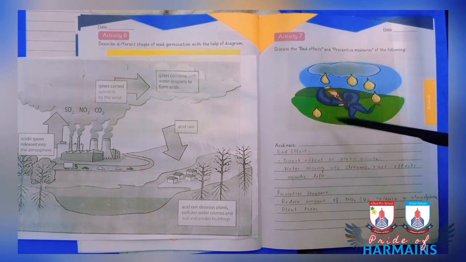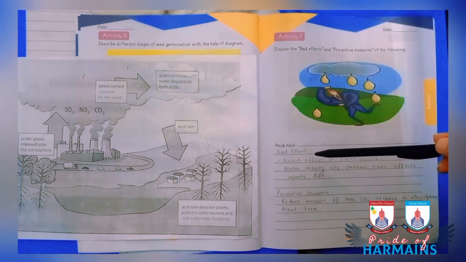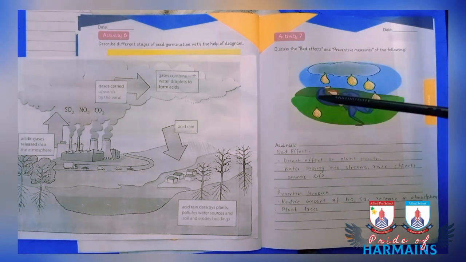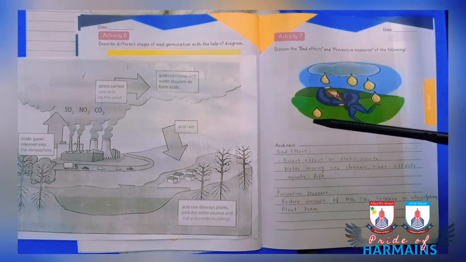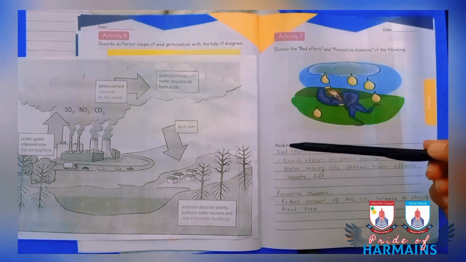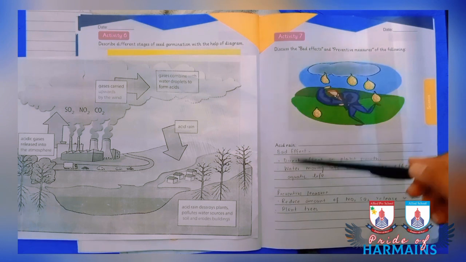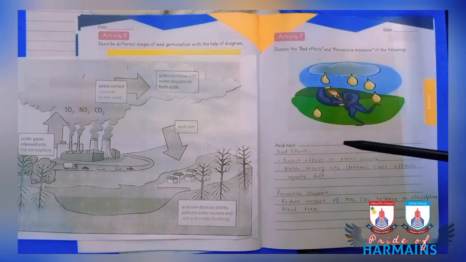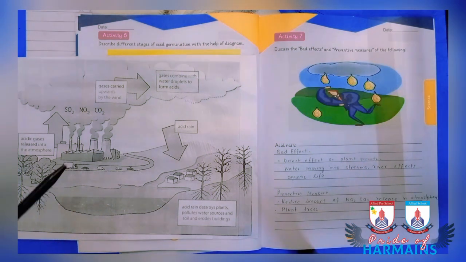So first of all, what is acid rain? Basically, rain has a pH in between 6 to 8. Because of the disturbance that is being caused on the earth's surface, whenever the pH decreases, like it comes in between 4 to 5, that rain is known as acid rain, and that has many bad effects on our environment. So first of all, we are going to discuss the process.